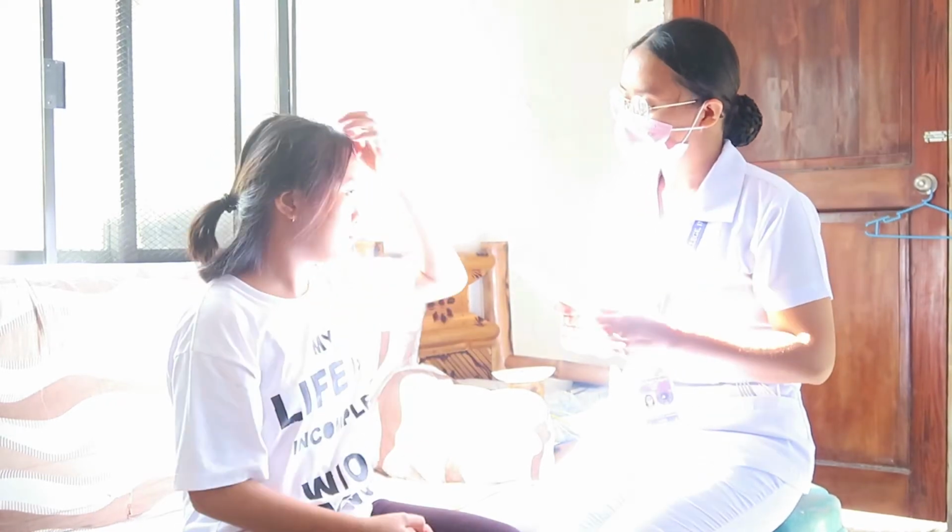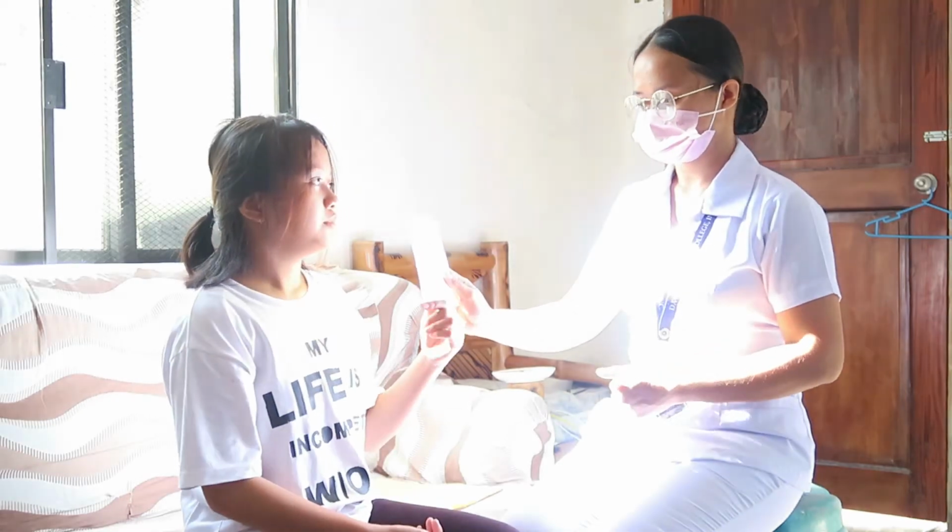So in this step, we are going to check for visual acuity, and this is done by using an opaque card and asking the client to cover their one eye and then read what's written in the Snellen chart. Okay, ma'am. So I will need you to use this card to cover one of your eye and then cover another eye as I instruct you during this step. And then read what is written in the chart, ma'am. Is that okay? Okay po. Okay, ma'am. Here po.